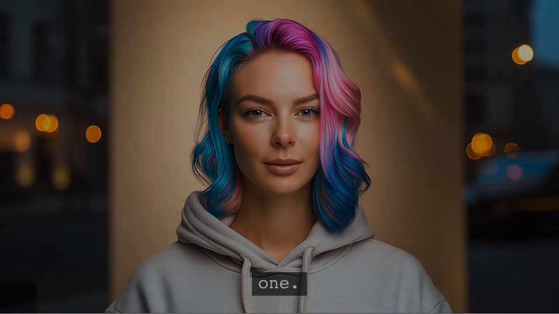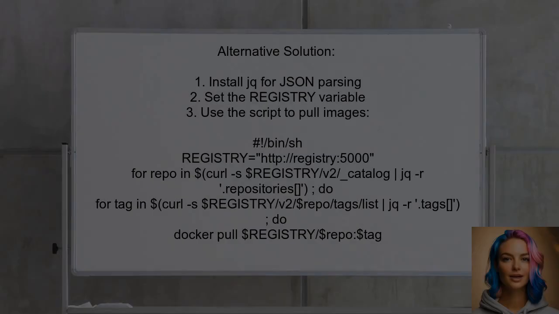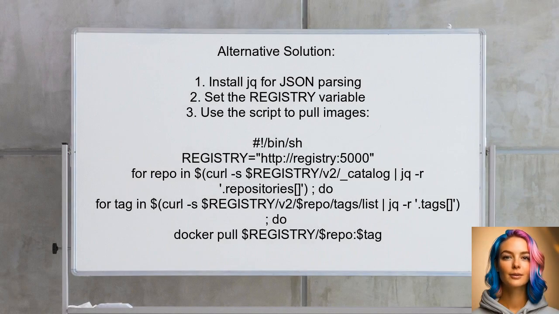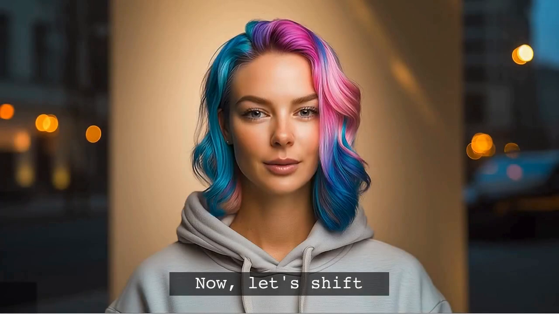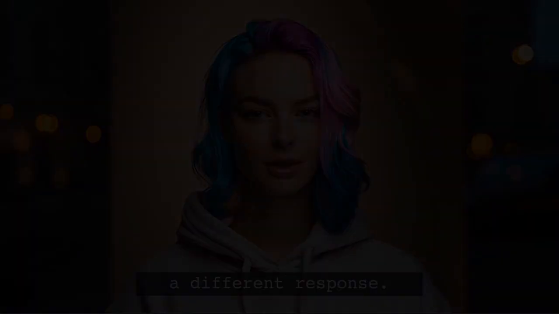Let's explore another one. An alternative solution to pull all Docker container images from a private repository involves using a shell script. First, install jq to parse JSON. Then, set the registry variable to your Docker registry URL. The script will loop through all repositories and their tags, pulling each image one by one. Now, let's shift our focus to a different response.